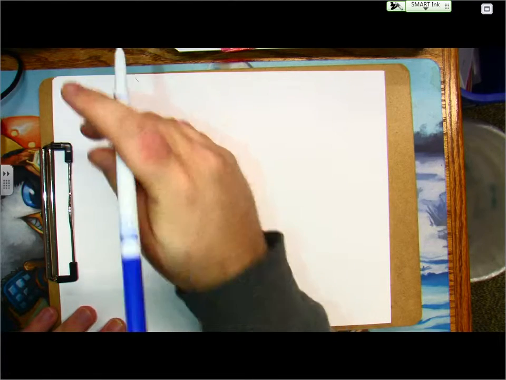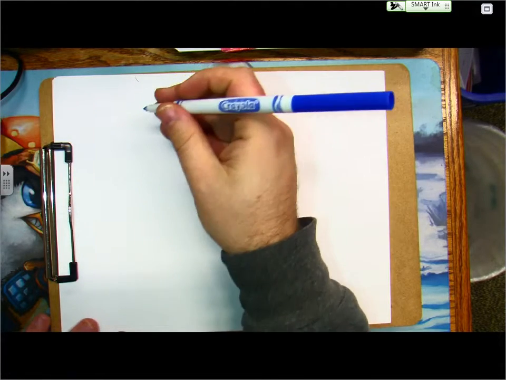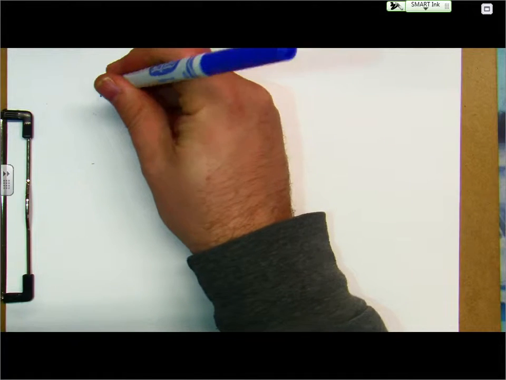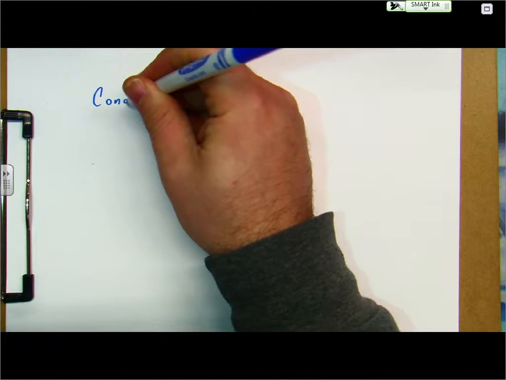All right, so here's what we're going to do. There's just one concept we need to talk about for you to be successful on today's homework. It's not terribly difficult, but it is a vocabulary piece. And so we're going to talk about the ideas of congruence.